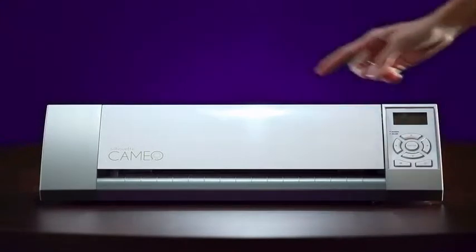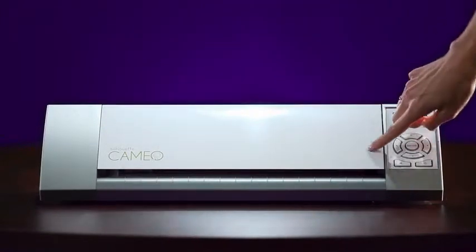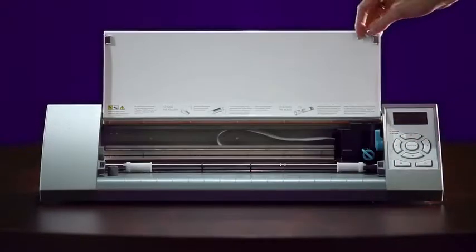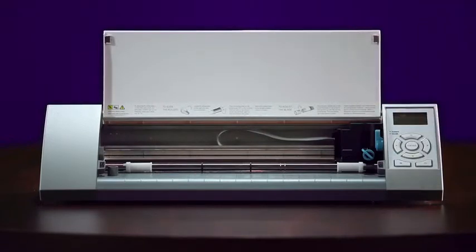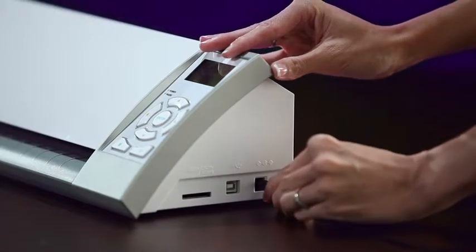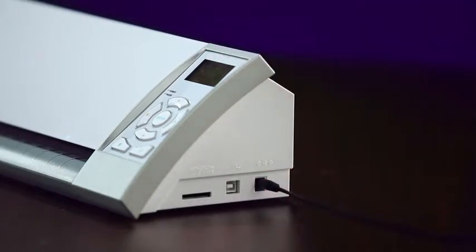Your silhouette may have been taped for safe shipping. Be sure to remove any tape and packing foam from the lid and blade carriage before using your machine. Plug your silhouette into the included AC adapter and then into the wall.